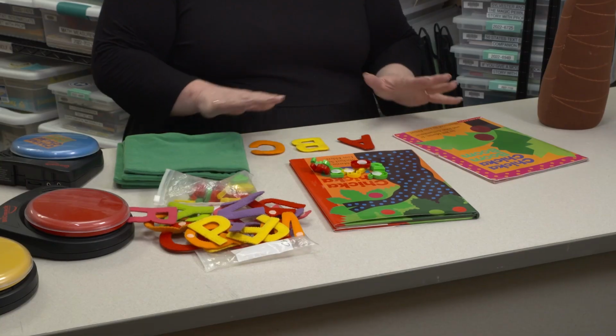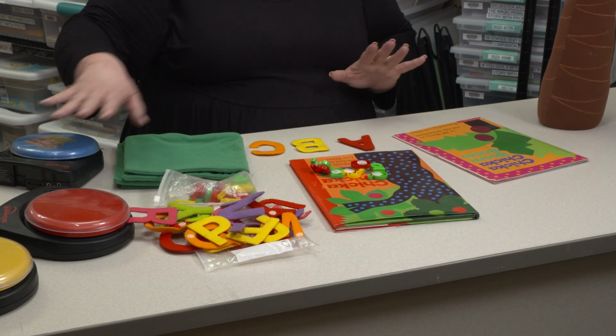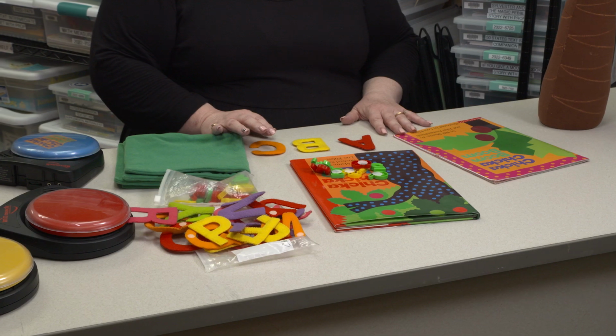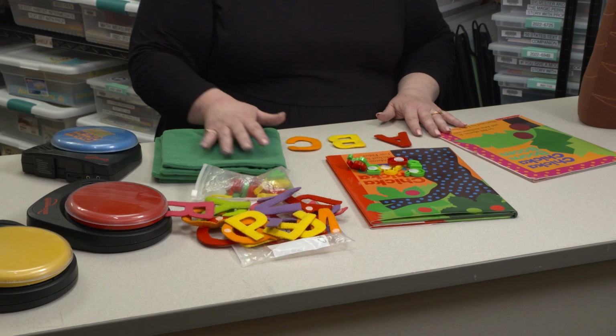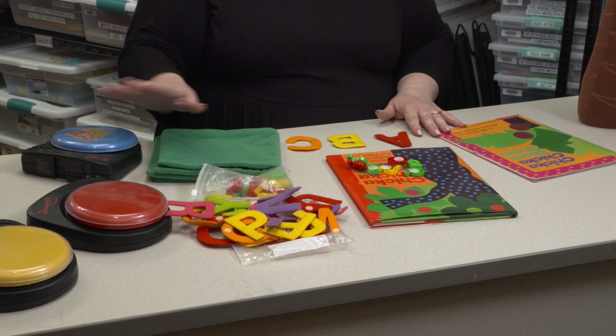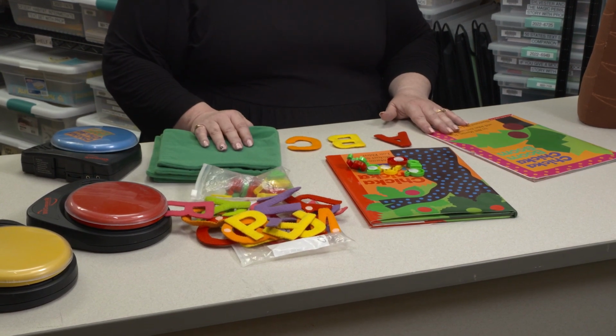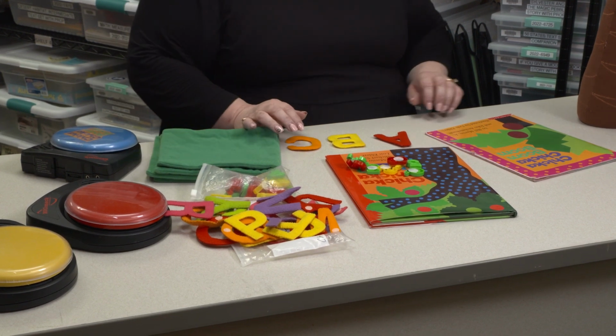All right, so today the focus, and this is actually a kit that comes out of our OCALI lending library with all of the materials minus one of the switches that you'll see here on the table. So it does come with the tree, the books, both the letter book and the number book, the Velcro alphabet and numbers, the Velcro book that you can use, and then a couple of single switch Big Mac voice output switches as well, and I'll show you how to program those also.